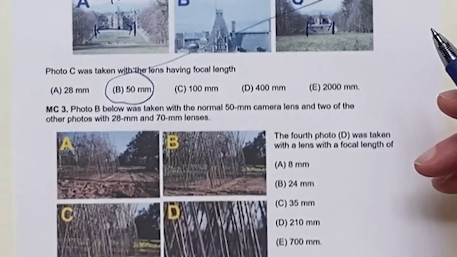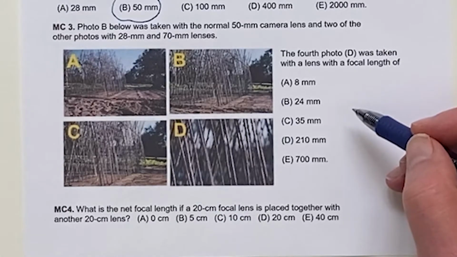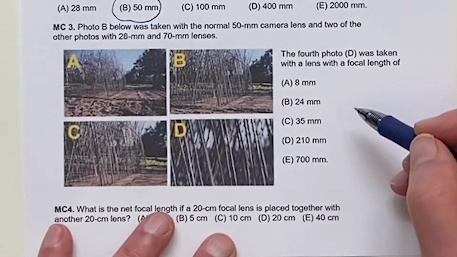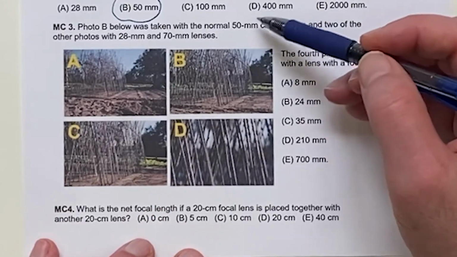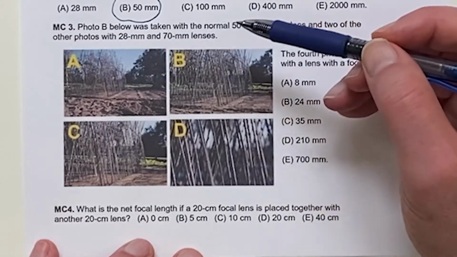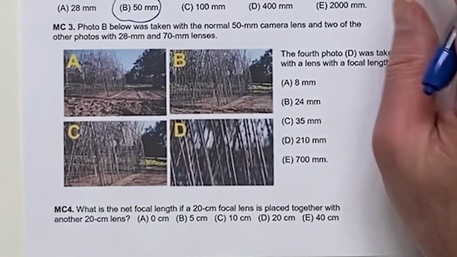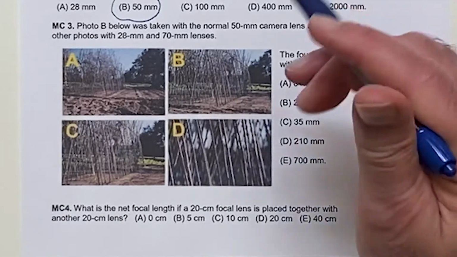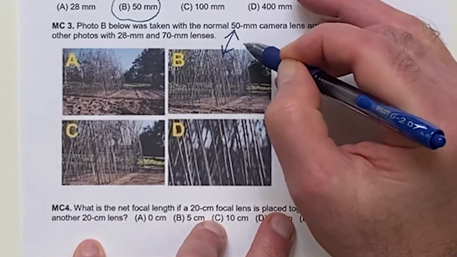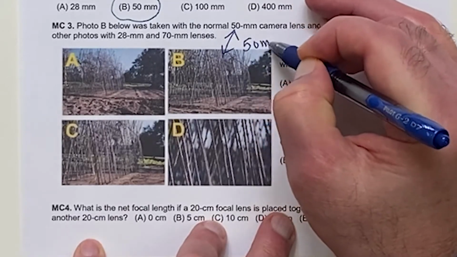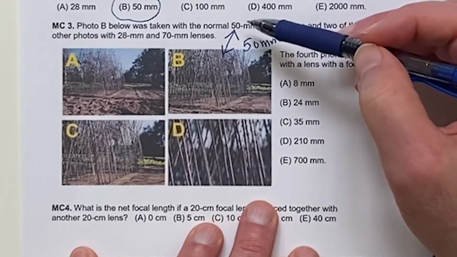So now we go here to the third question in the multiple choice. And this one has to do with 4 pictures, and we have a 50, a 28, and a 70. We have a similar idea. Now, it says B was taken with 50. All right, so this is the 50 millimeter. And we can do a similar sort of thing to estimate things.